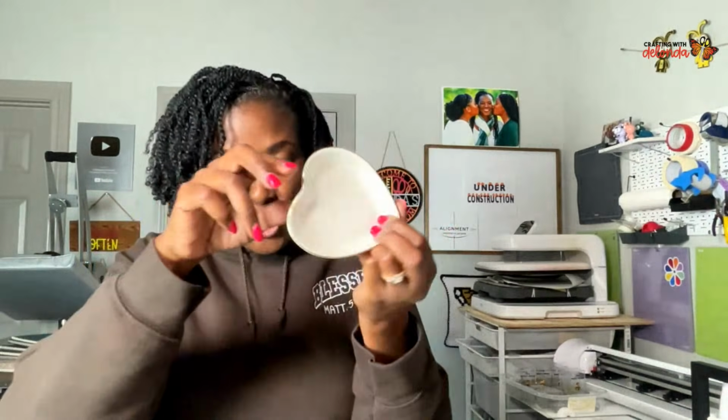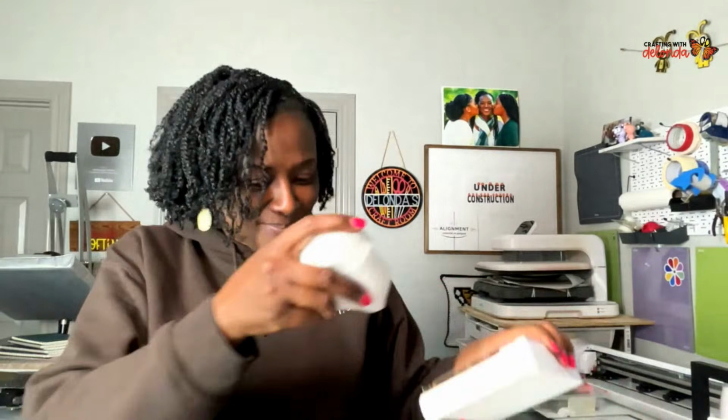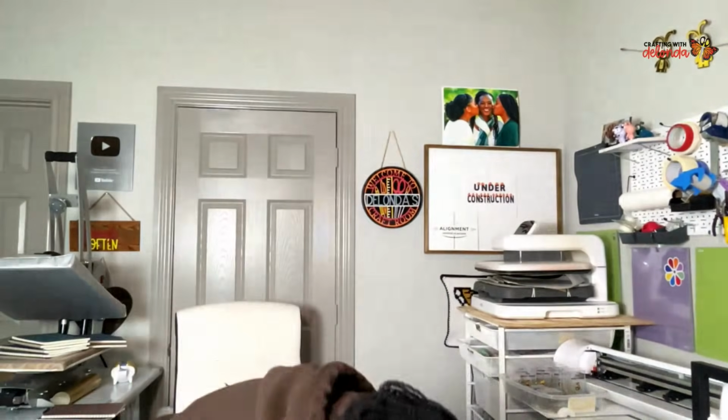Aren't these so cute? So cute. But you have to have the red light laser for it because you can't do it with the blue light. Love. In love.